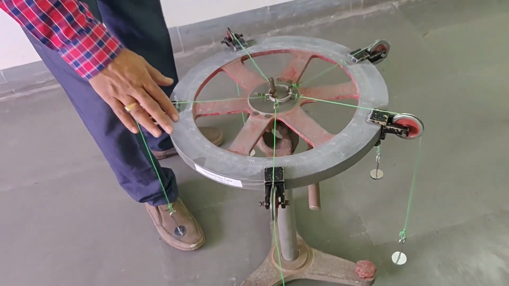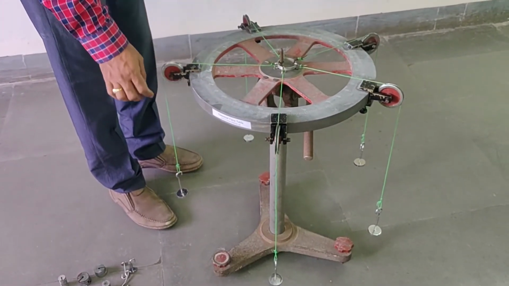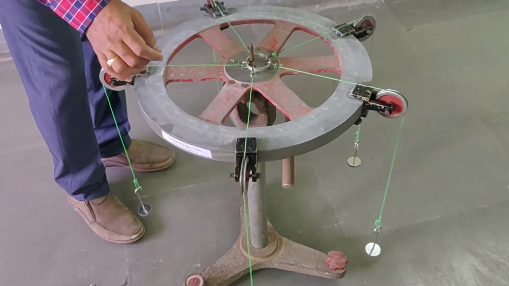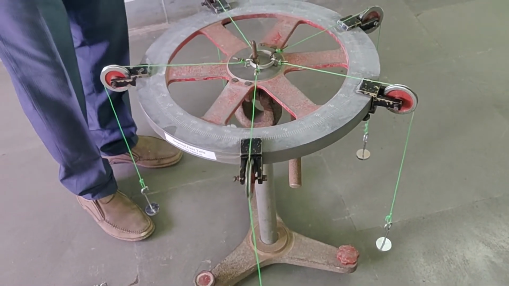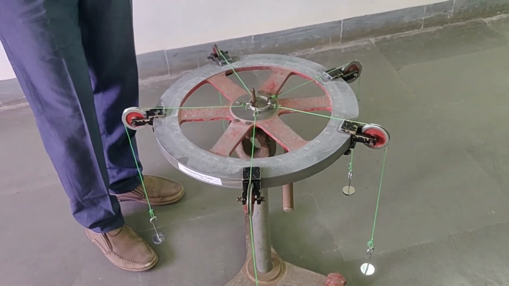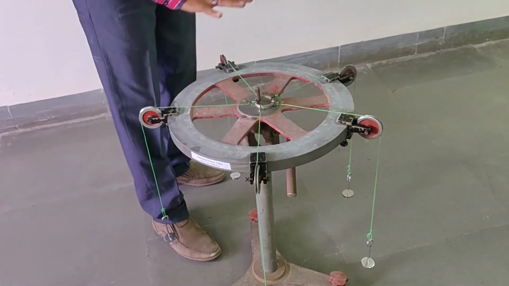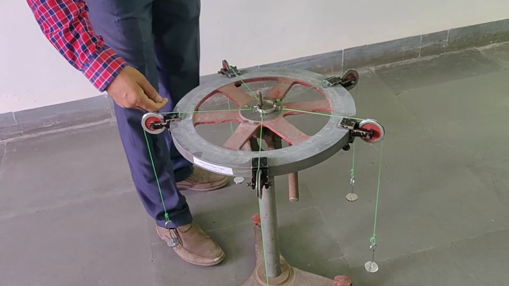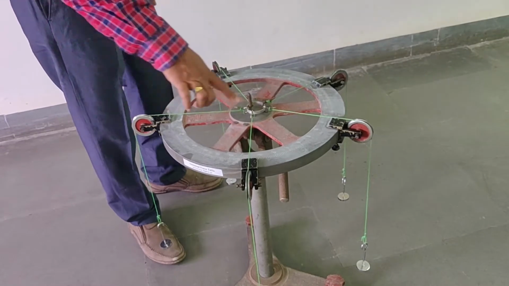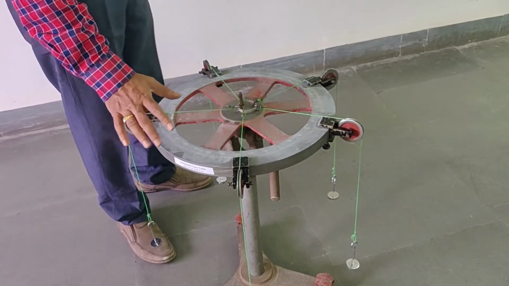On this disc, these pulleys are mounted, because with the help of these pulleys and the thread arrangement we can apply the force on this disc. This pulley will not provide any mechanical advantage. The pulley is just used to apply the force in a convenient direction. Now this force table is at a horizontal level, so it is very difficult to apply the force in a horizontal position. That's why by using this pulley we are applying the force, and it actually acts on this ring horizontally.